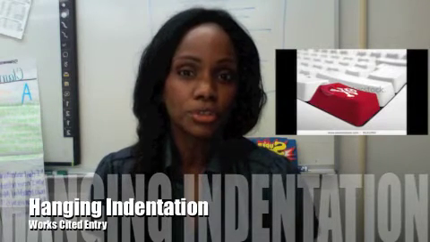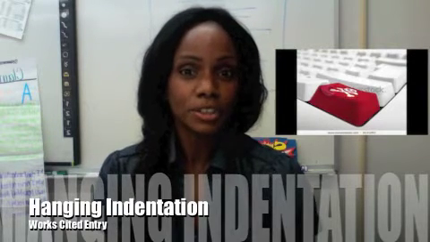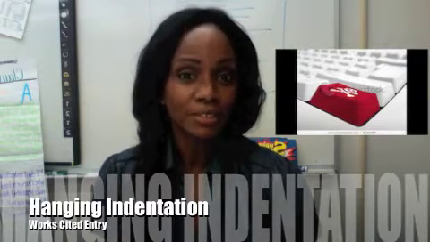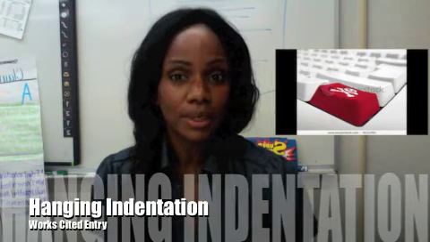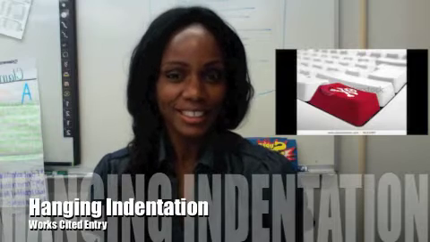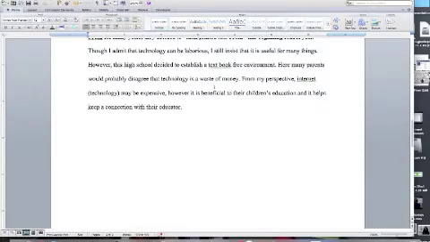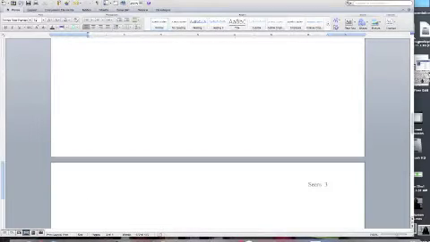Now I'm going to show you 2 ways, just in case you forget to do the hanging indentation. I'm going to show you how you can highlight it and hang it afterwards, or begin your response by doing the hanging indentation. All right, let's take a look to see how this works. In this example, you'll see that I am currently in an essay document, and I'm going to scroll down to the first line in the subsequent page.